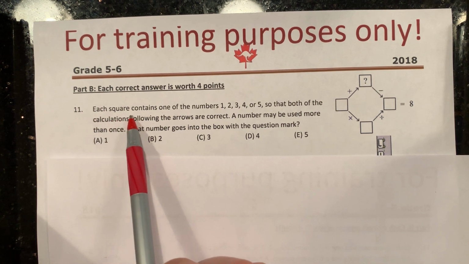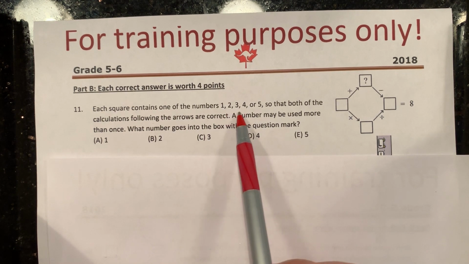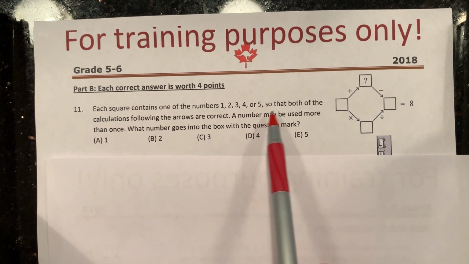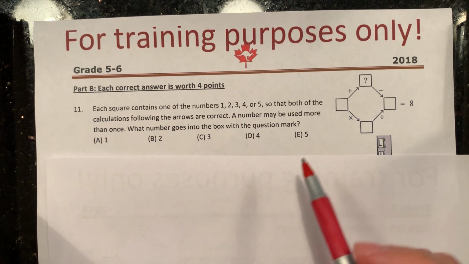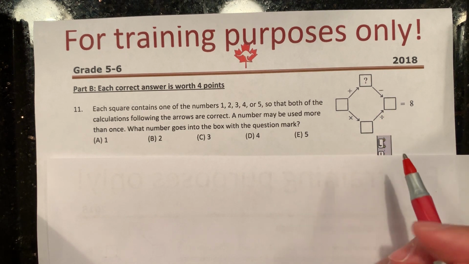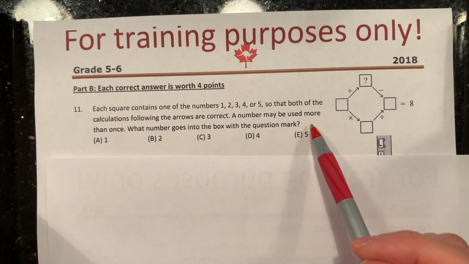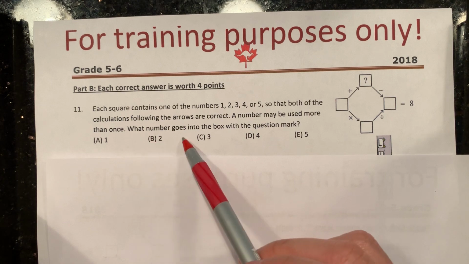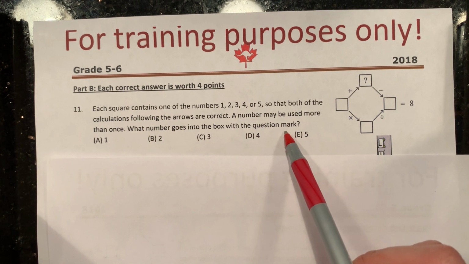Each square contains one of the numbers 1, 2, 3, 4, or 5, so that both of the calculations following the arrows are correct. A number may be used more than once. One number goes into the box with a question mark.